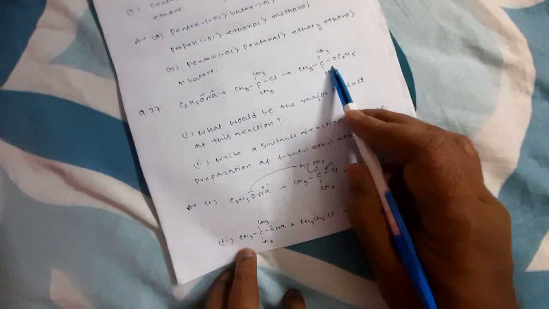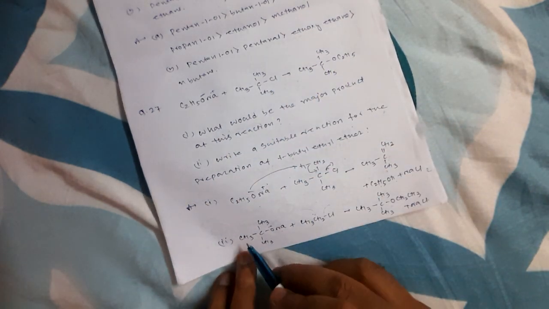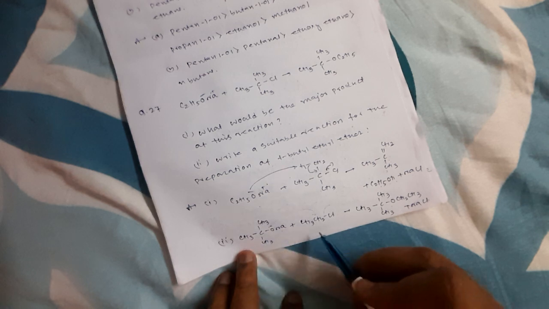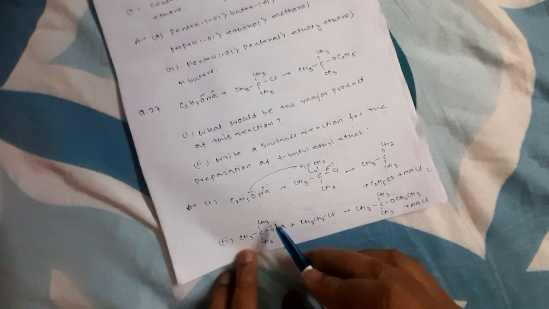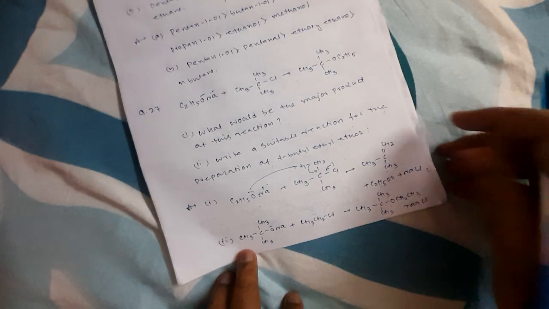Next question: if I want to prepare this, what will be the suitable method? The suitable method will be the opposite. If I take CH3CH2ONa, and if I take CH3CH2Cl, this negative will attack the carbon, throw the Cl out, so this will occur, plus NaCl. Okay, moving on to the next question.